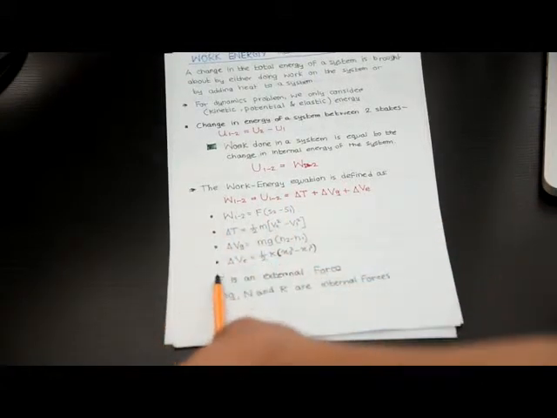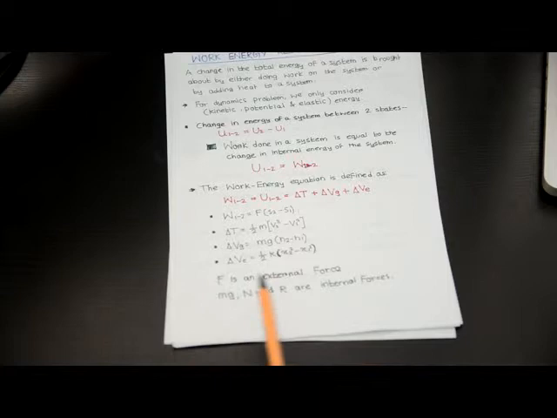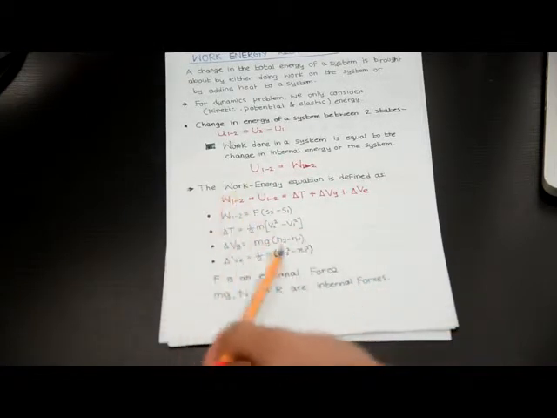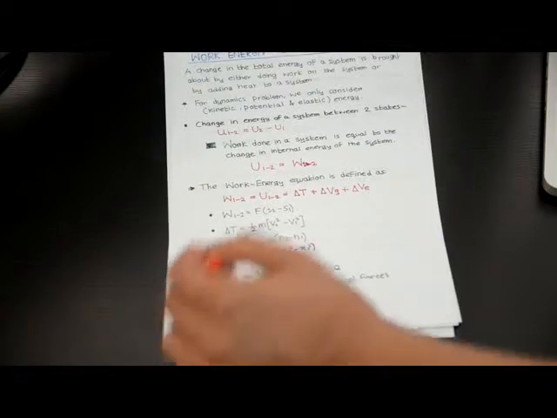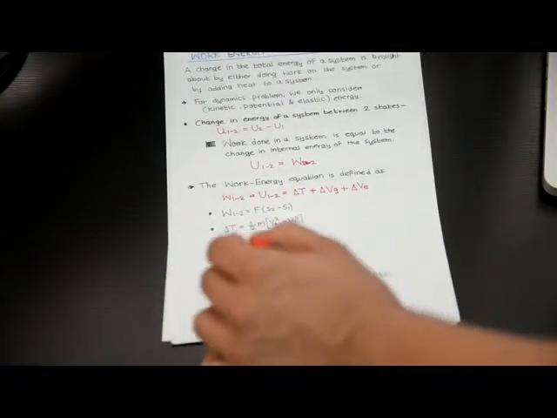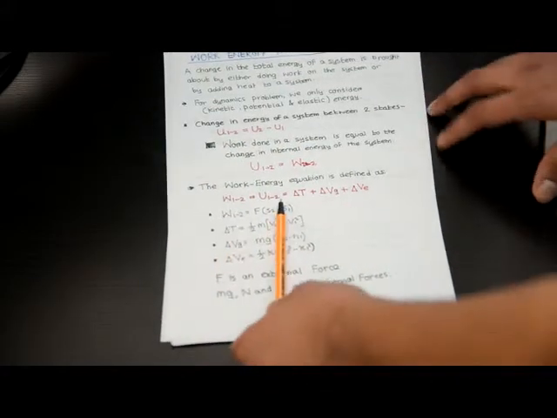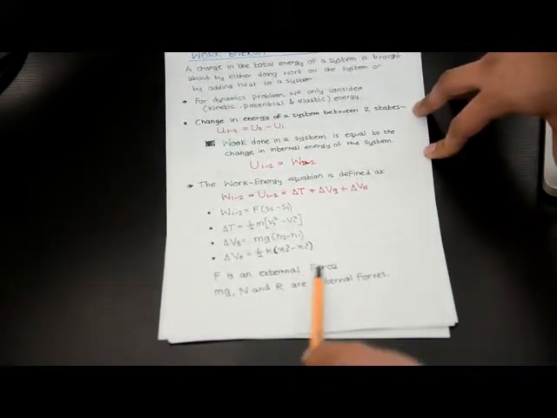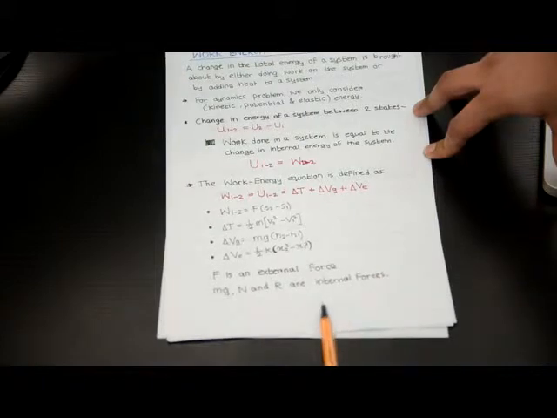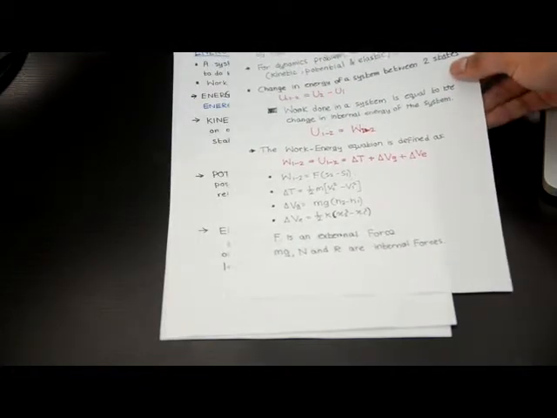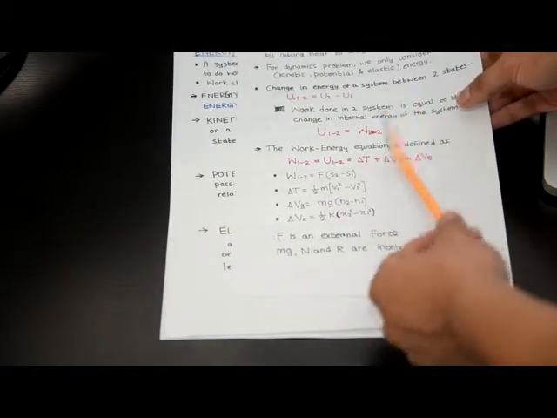The equations are mentioned here, and we have to look at force. Force is an actual and external force. F is an external force, because of that it's mentioned in work, whereas M, G, N or R are internal forces, so they are related to the energy, the internal energy of the body.